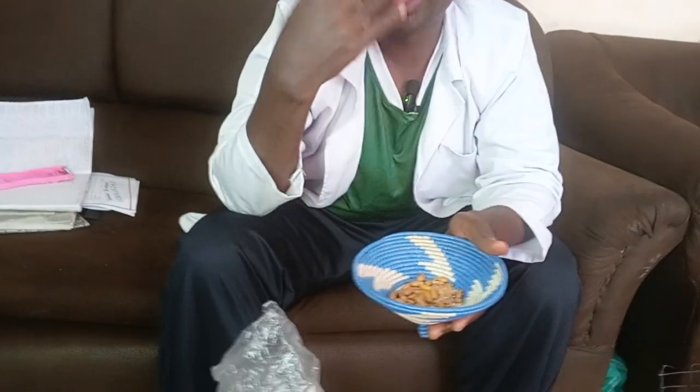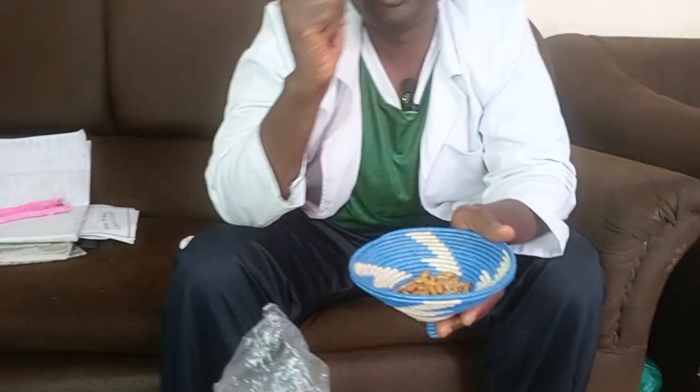Now, suppose you want to separate rice from beans. Which method can you use? You can use sieving. You can use sorting. With sorting, you use hands, then you pick, or what we call hand picking. But if you don't use sorting or hand picking, you can use sieving. So with sieving, you use a sieve or a wire mesh.